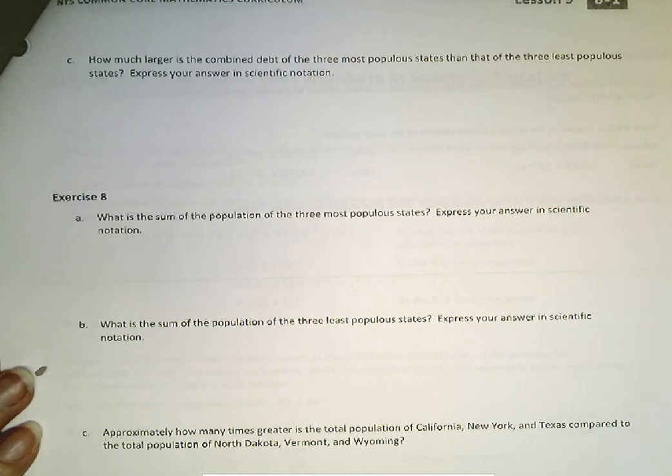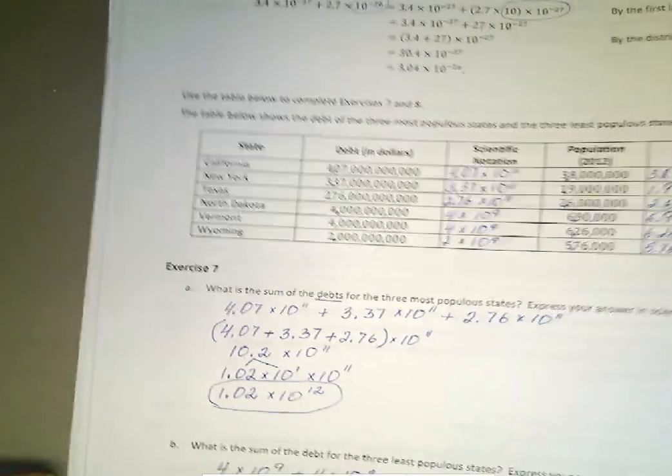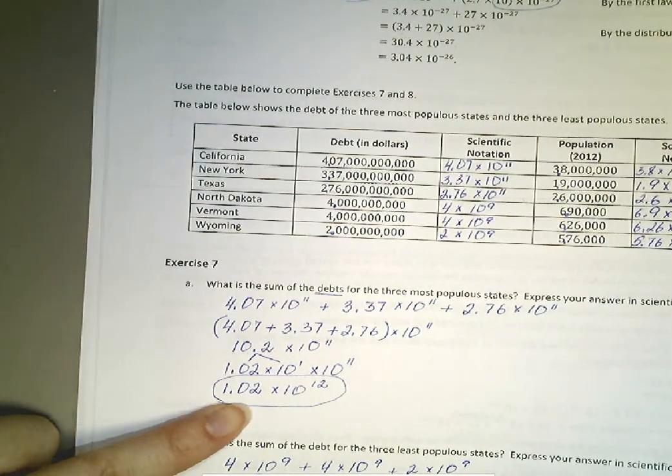We are moving on to number 6, problem C, and it says, how much larger is the combined debt of the three most populous states than that of the three least populous states? Express your answer in scientific notation. So now we are looking at the two numbers that we got. We have 1 and 2 hundredths times 10 to the 12th, so I'm going to write that.